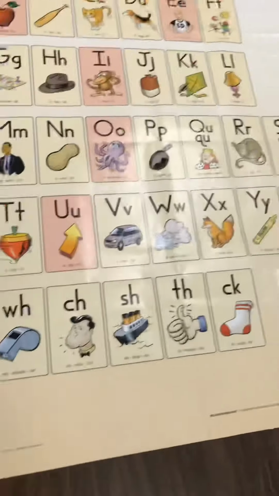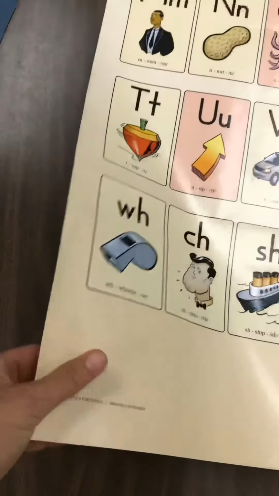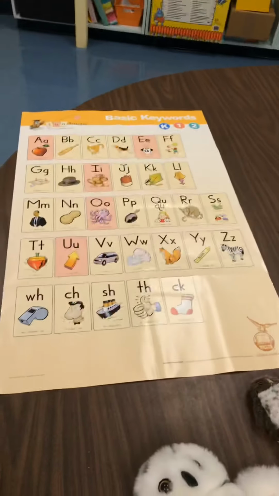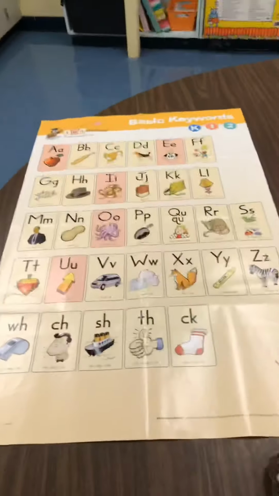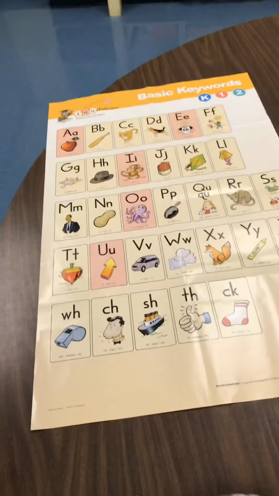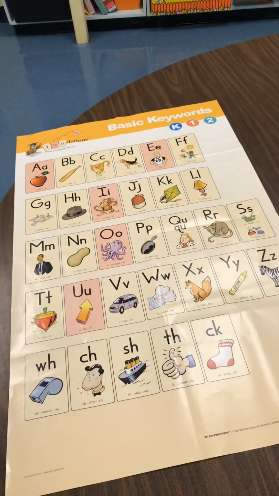You should get those laminated. They are kind of flimsy. You'll be referring to your alphabet strip all year long, and all the posters, I don't have them all to show you, but each individual grade level will have the posters in their kits.